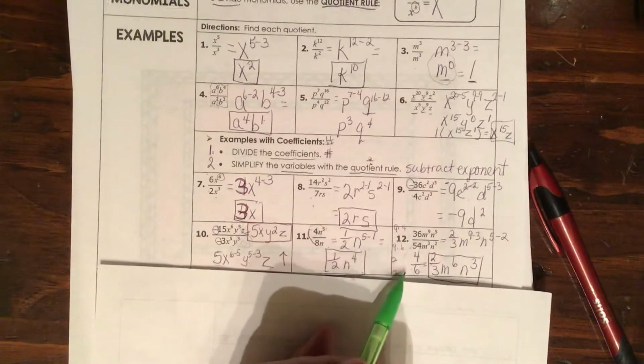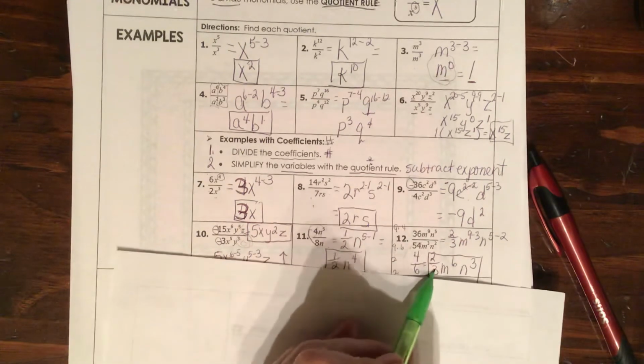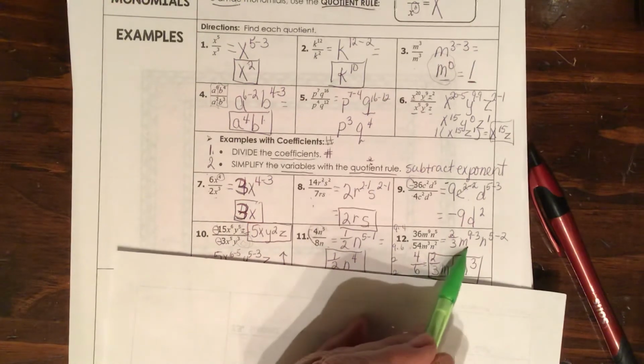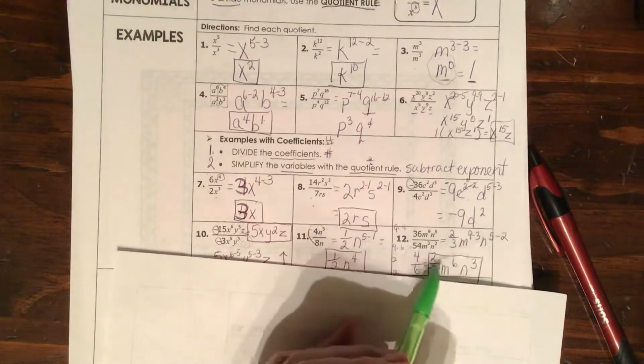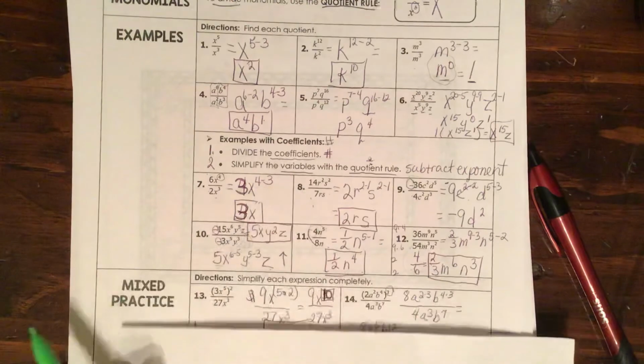Or we could have just started out with 18 if you knew off the bat that 18 was your greatest common factor. You would then do m to the 9 minus 3, n to the 5 minus 2, which would be m to the 6th, n to the 3rd. And that's how you would do that one.